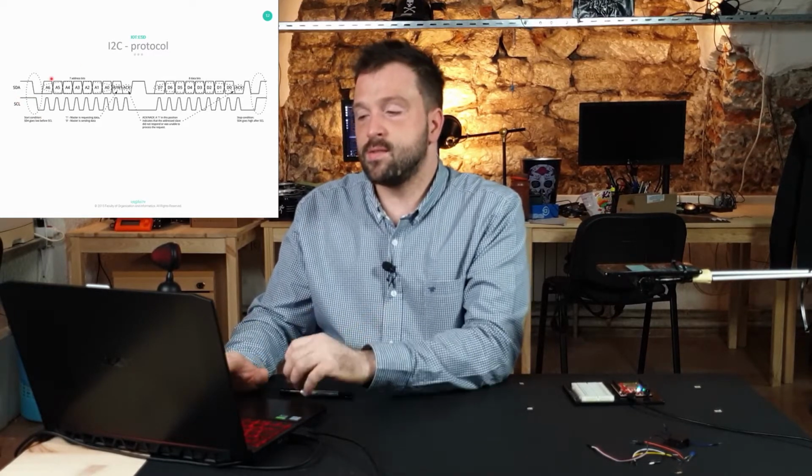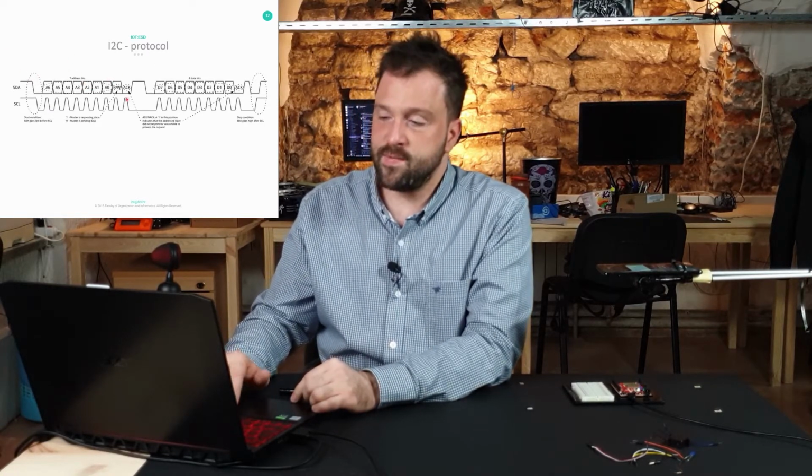And as I mentioned before, the modern version is way more complex than this one. In essence, the I2C protocol has two parts. The first one is the address part, and the second part is data. And in the address part, you can see that you have 7 address bits that you can use to address each slave in the configuration.